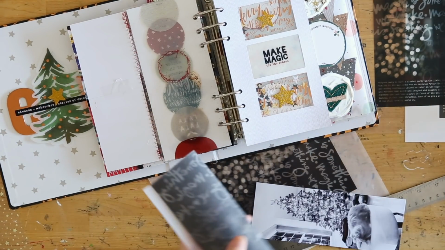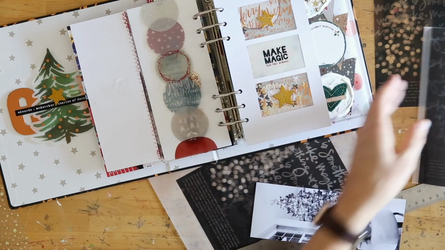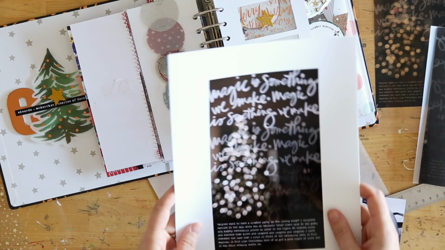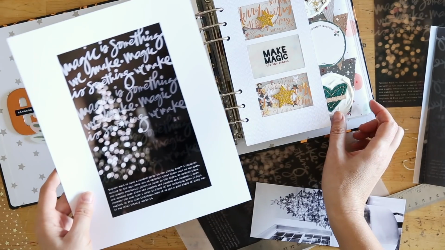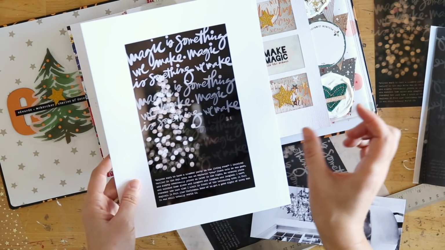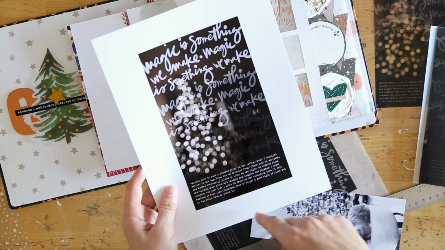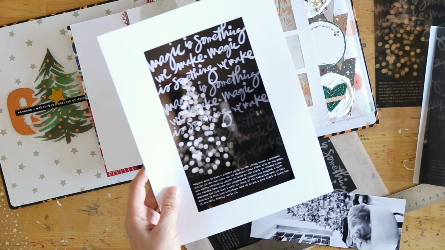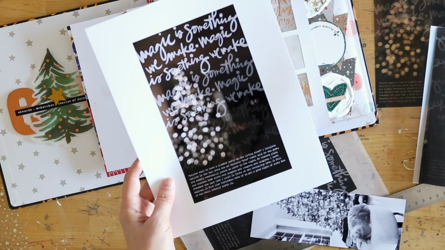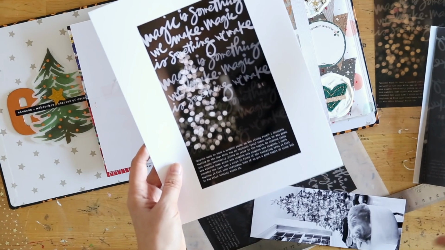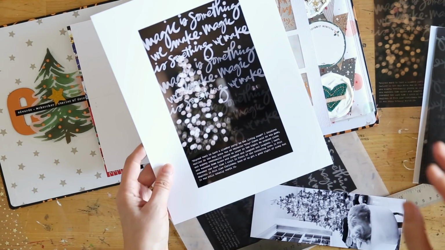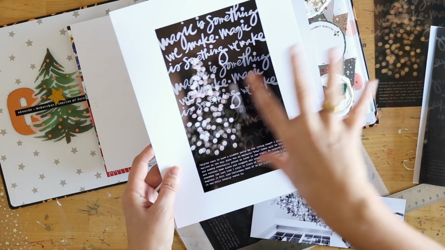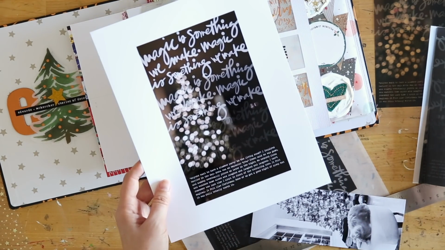My initial idea was, I measured this section here and I printed out a photo from one evening last week when we slept by the tree. Simon and Anna and Audrey and I slept by the tree, and I took a bokeh style photo of the tree.